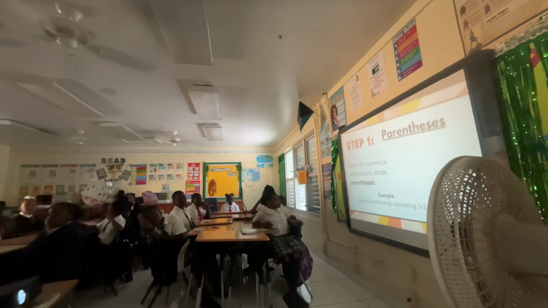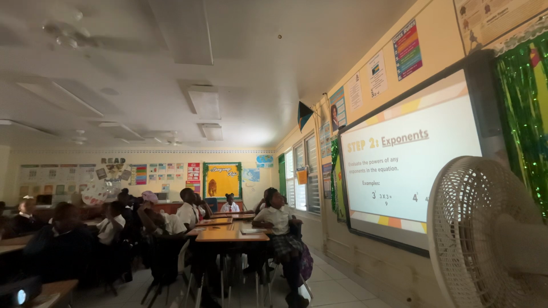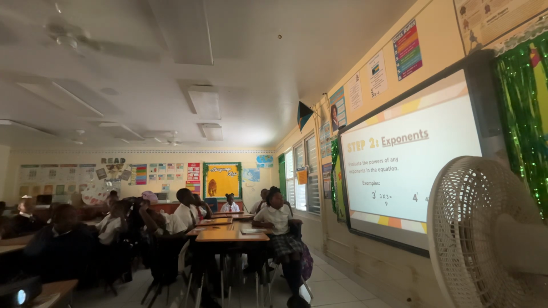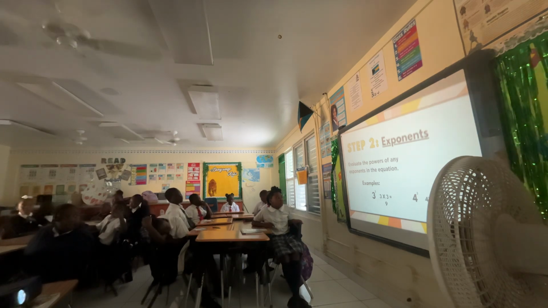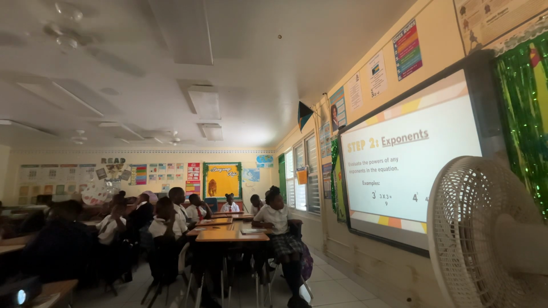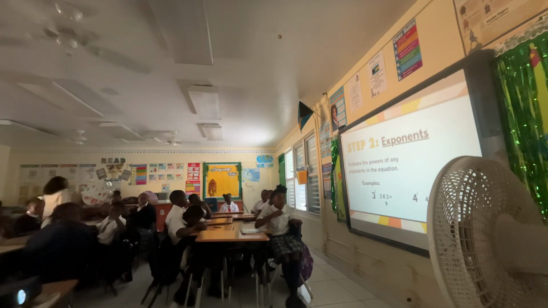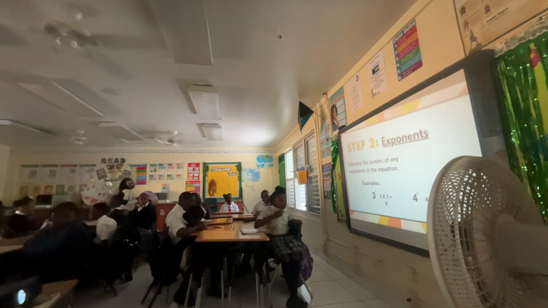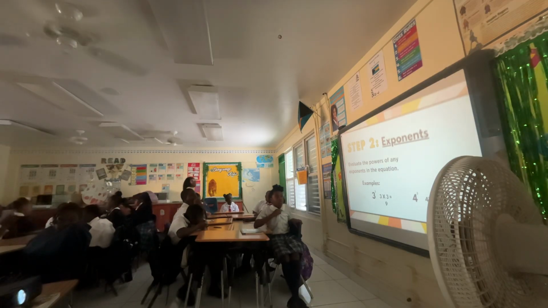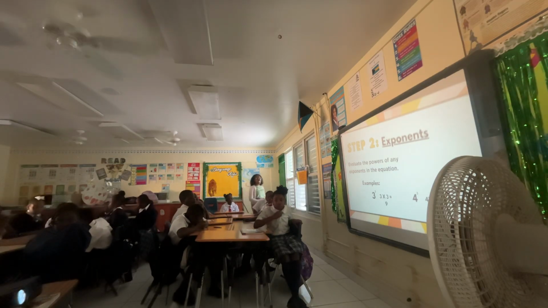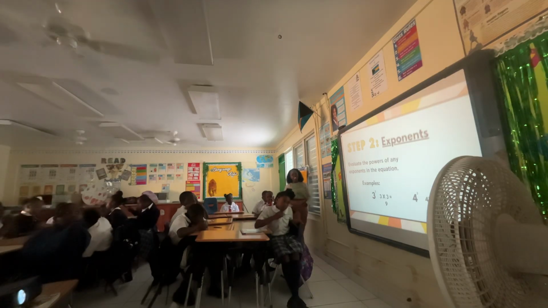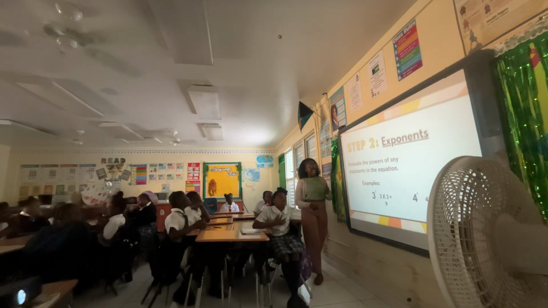Next, what is the next step? What's the next step, grade 5? Exponents. Exponents is the next step. So we have to evaluate the powers of any exponent in the expression.